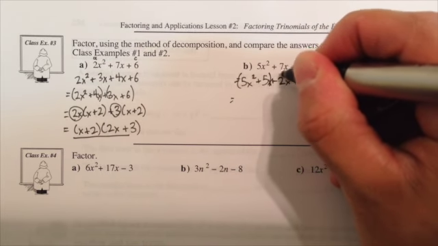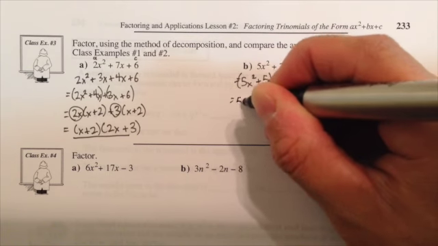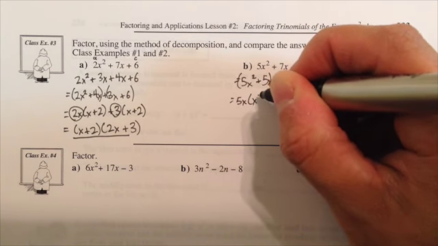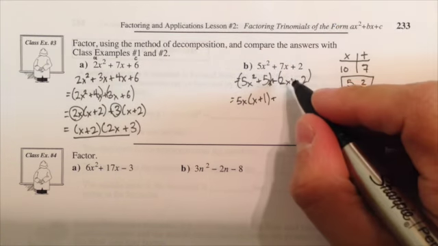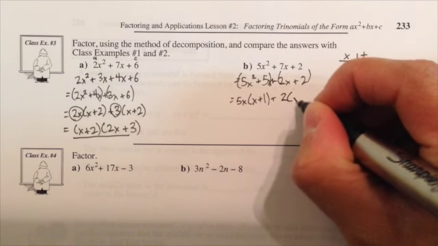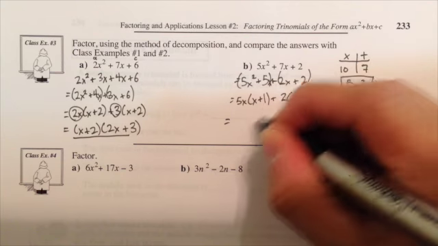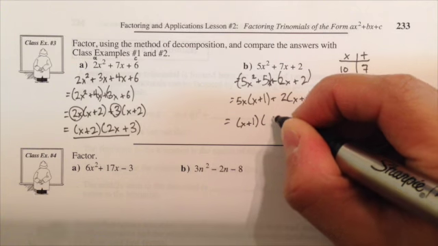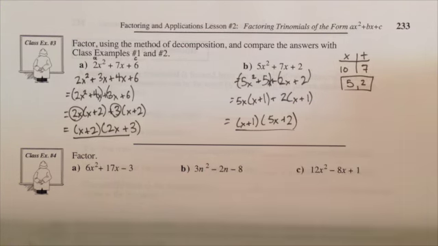And so if I take 5x out of both of these terms, I'll be left with 5x times x plus 1. And I have 2x out of here, and I'm only going to take 2 out of there, so I'll be left with 2 times x plus 1. And there, my x plus 1s, I'm going to group into 1. So x plus 1 times 5x plus 2. And that's my answer there.